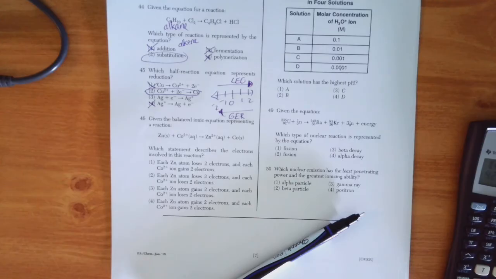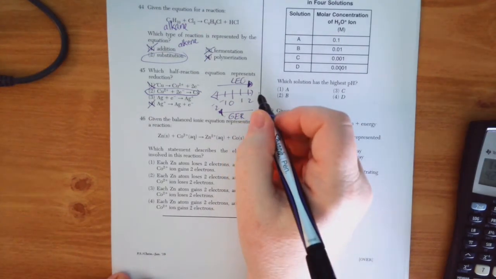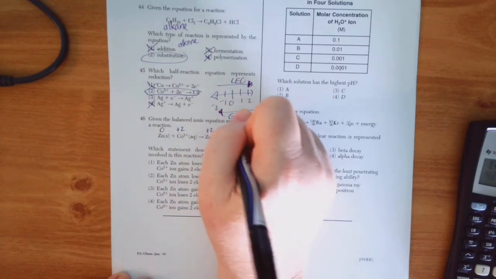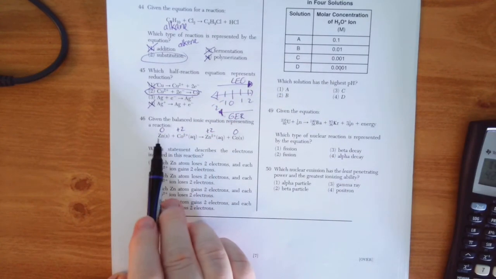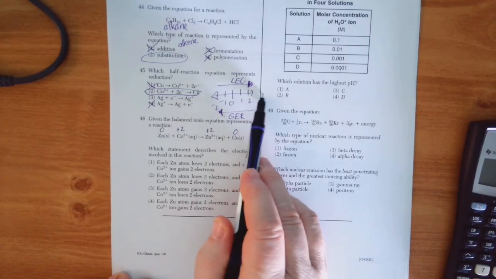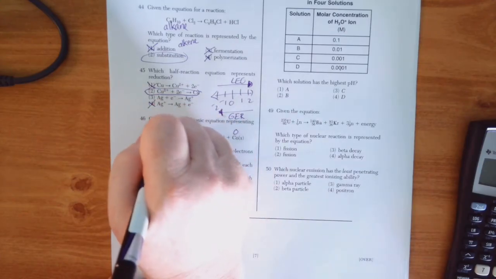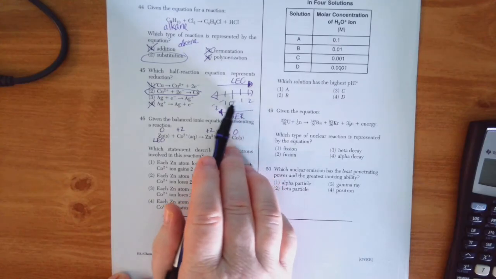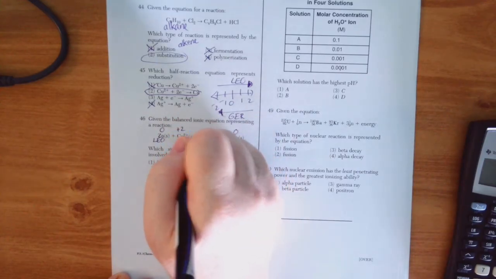All right, given the balanced ionic equation representing a reaction, which statement describes the electrons involved in this reaction? So remember this number line? Let's look. First, I'm just going to write the charges above each one. So Zn went from 0 to plus 2. 0 to plus 2 follows the LEO arrow. Plus 2 to 0 follows the GER arrow.